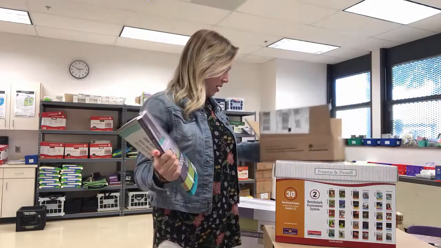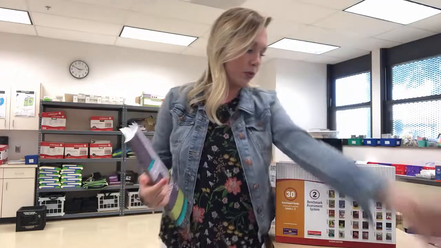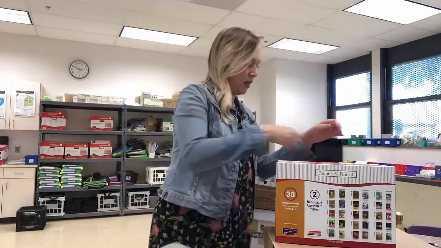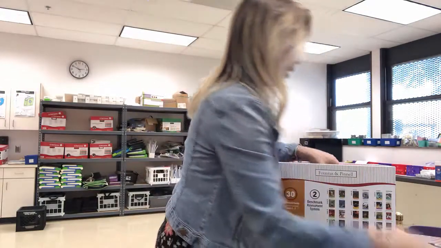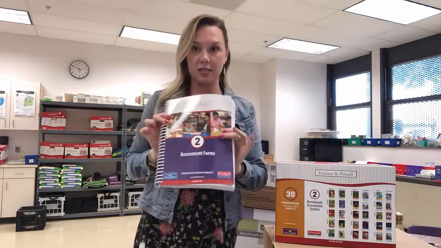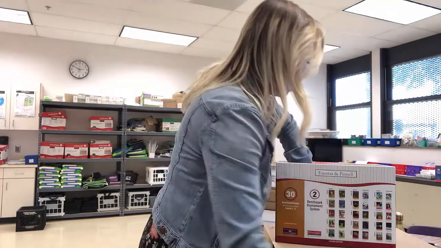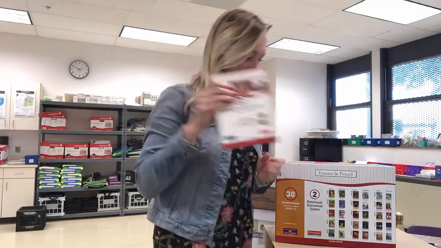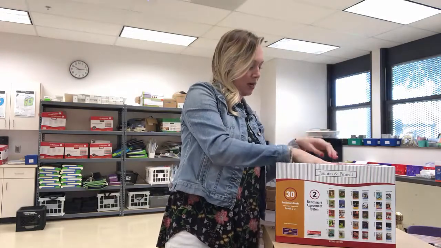So it tells me in my directions that I need to remove the assessment guide from my second edition box. There's my assessment guide. Also the assessment forms, because they've been updated now in the third edition, so these have got to go. And also the PD video tutorials, because these are available online and these are for the old second edition, so these are going to get out of there as well. So I'm going to pop the third edition assessment guide into my box.